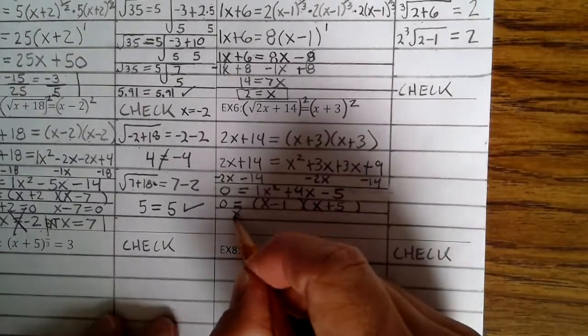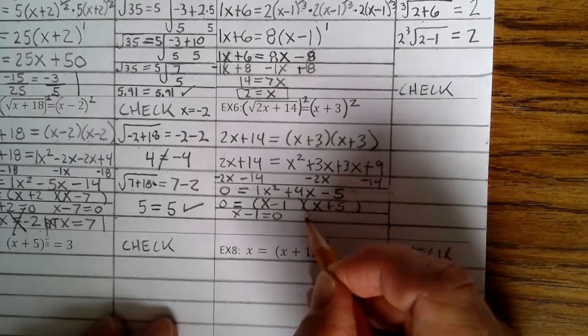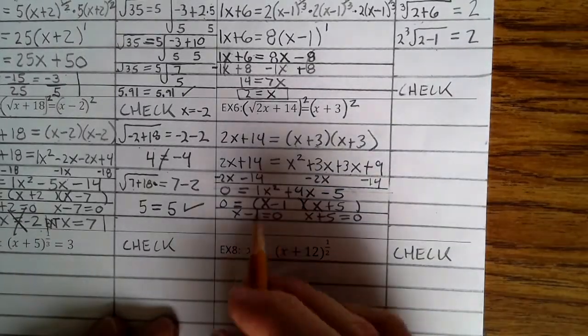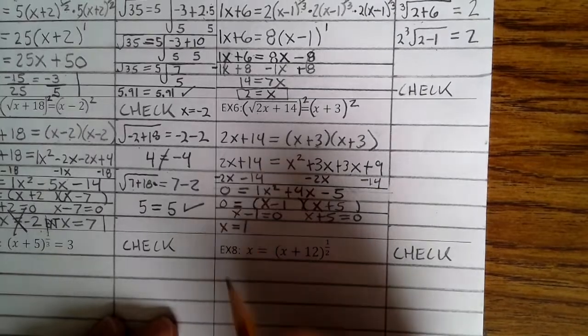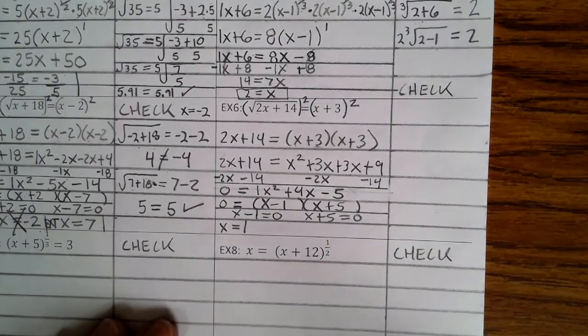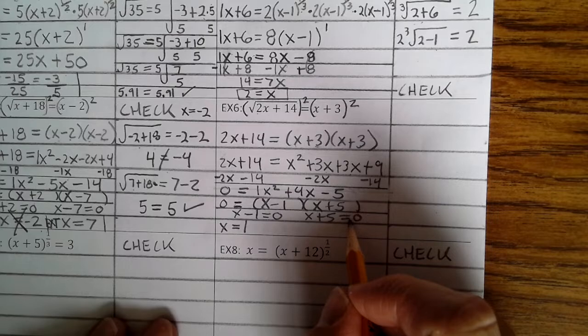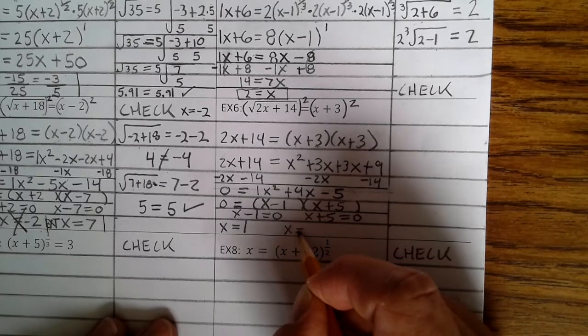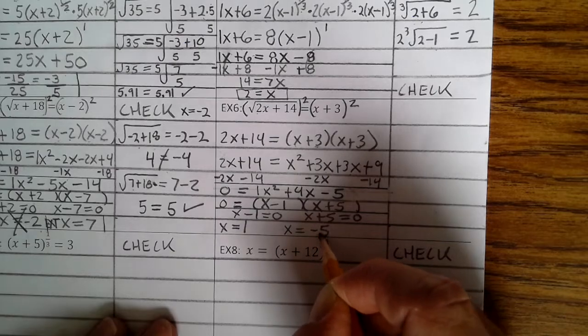Okay, so we set x minus 1 equal to 0 and x plus 5 equal to 0. So add 1 to both sides, x equals 1. And subtract 5 from both sides, x equals negative 5. So now let's check.